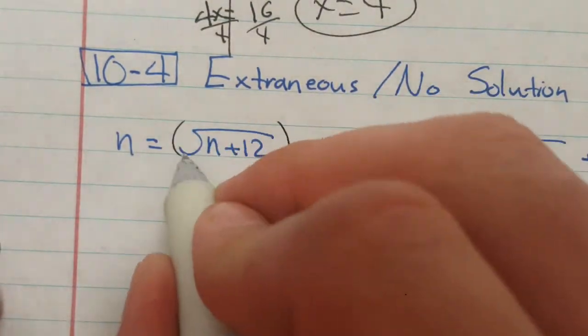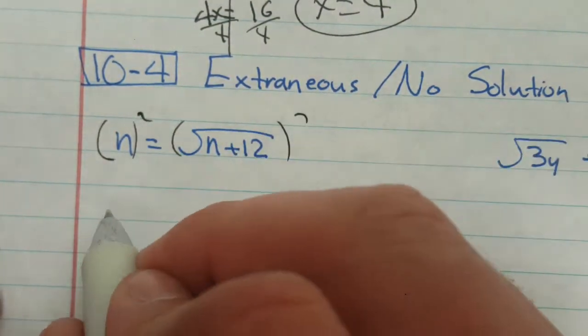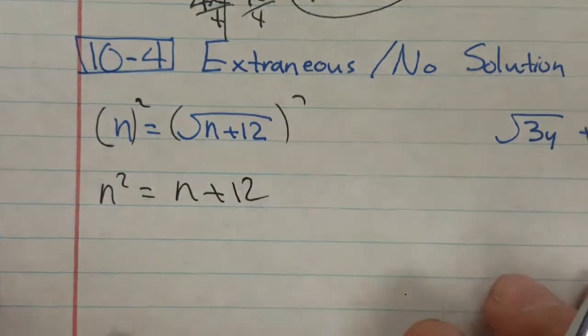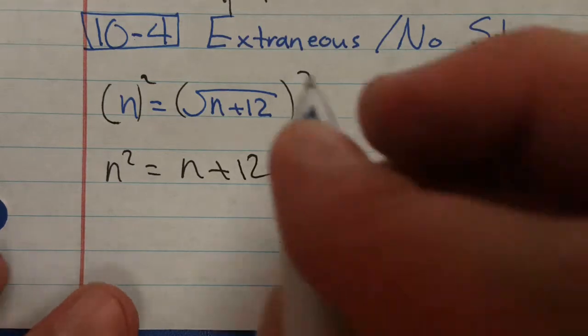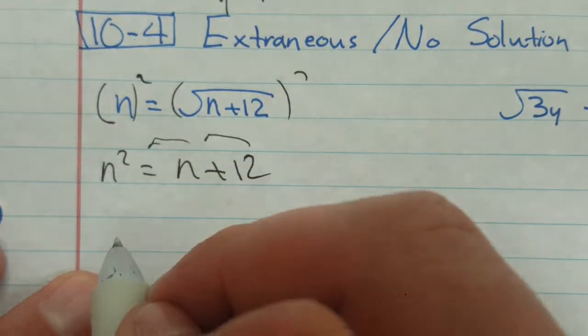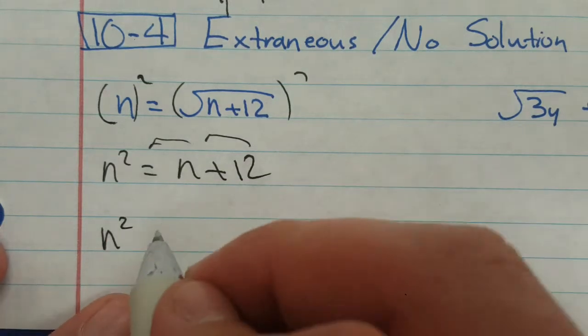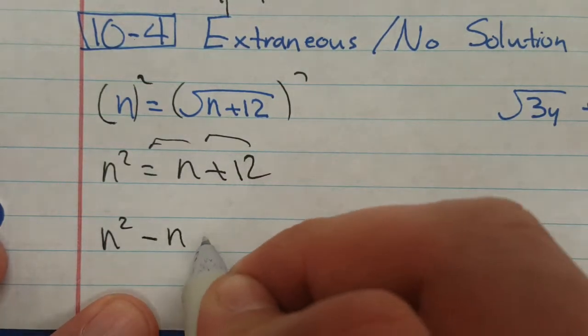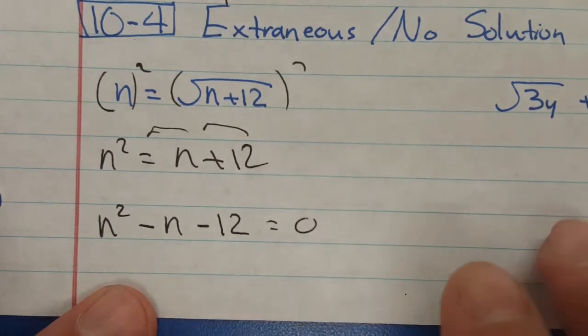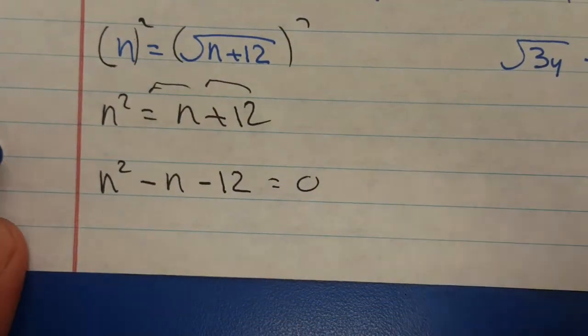Well, I would square both sides. Okay, so I have n squared equaling n plus 12. Ew. Okay, watch what I got to do here. So I'm actually going to rewrite it. I'm going to move this over here and this over here. So I'm going to have n squared minus n minus 12 equaling 0. So this one I can actually factor really quick, so watch this.